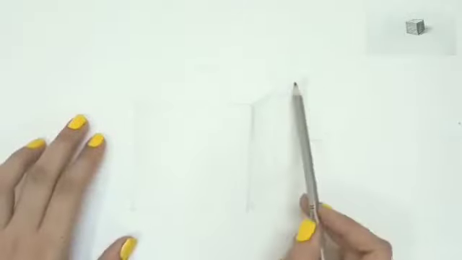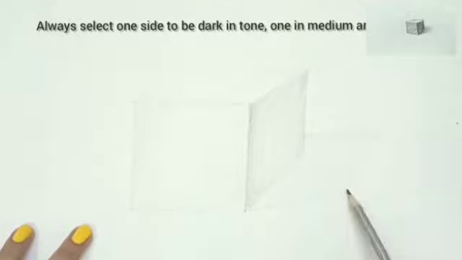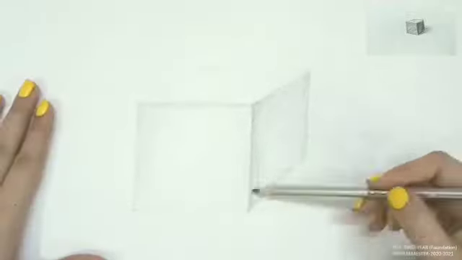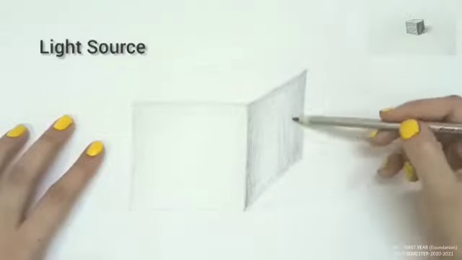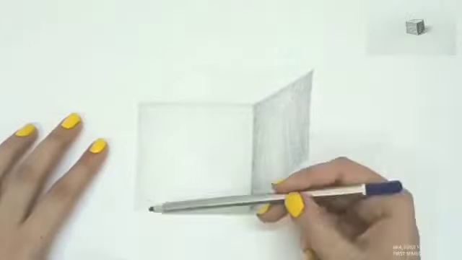Now start shading. Select one side to be dark in tone, one to be medium and one light. This will give the impression of a three-dimensional shape.